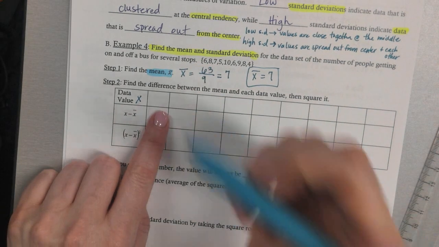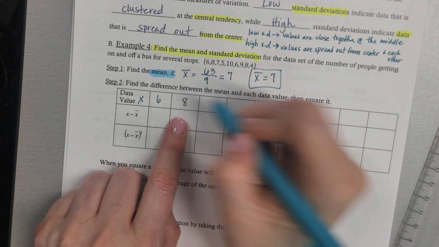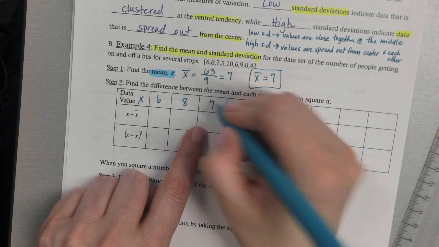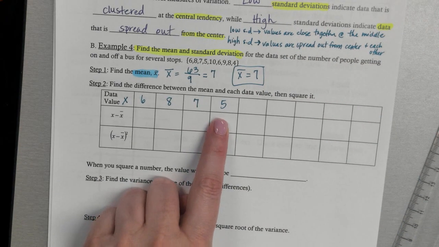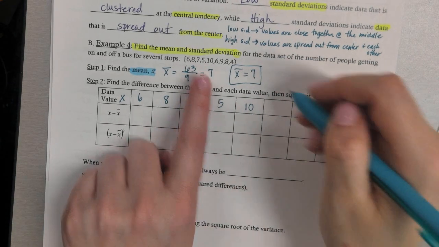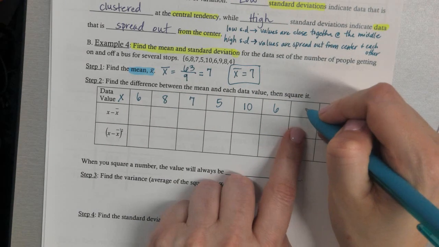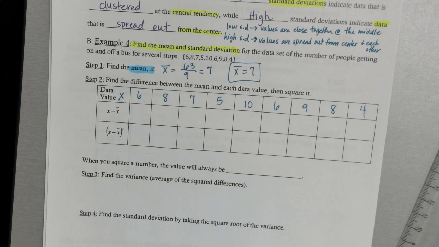So the first one is 6, I'm going to put 6 here. Second one is 8, then I have 7, 5, what comes after the 5? 10, 6, 9, 8, 4. Okay, so that's your first step, you're just laying that out.